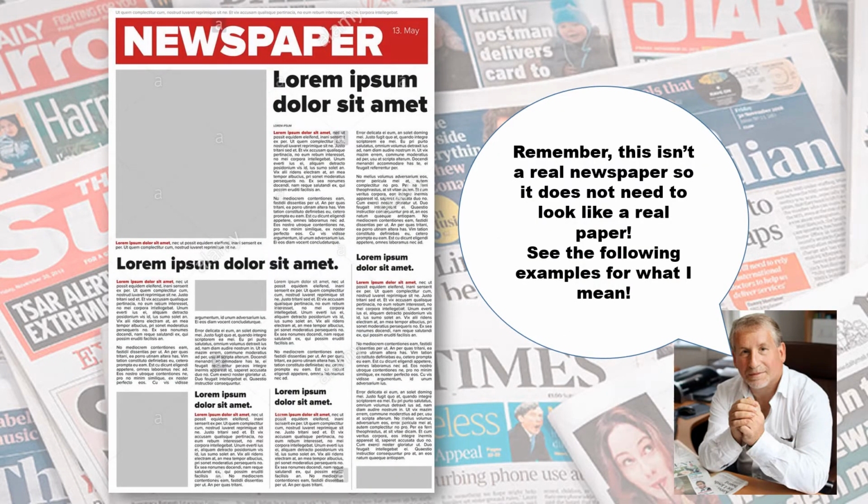Okay, this is what you'd expect a newspaper to look like, with the masthead at the top there. You can see the titles there, everything neatly laid out in columns, lots of pictures. Remember, it isn't a real newspaper you're going to be asked about in the exam. It's more like an exam answer rather than actually what a newspaper would really look like.